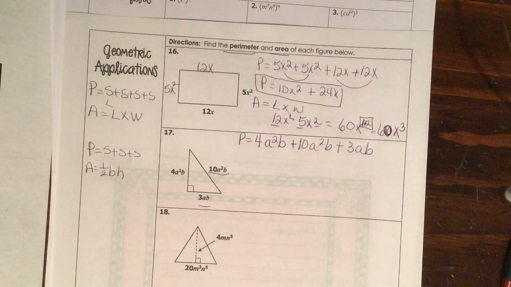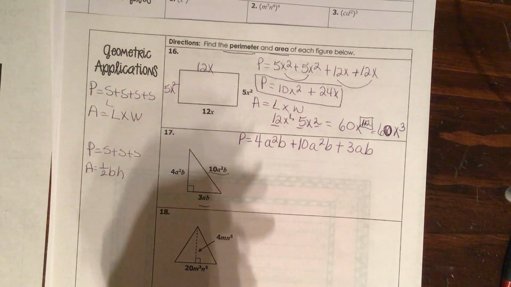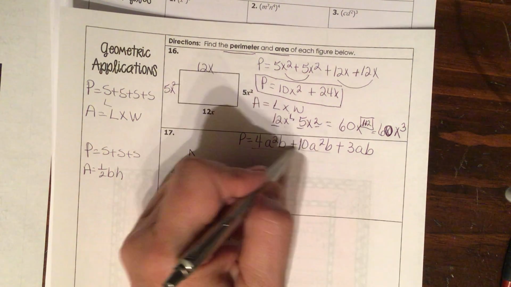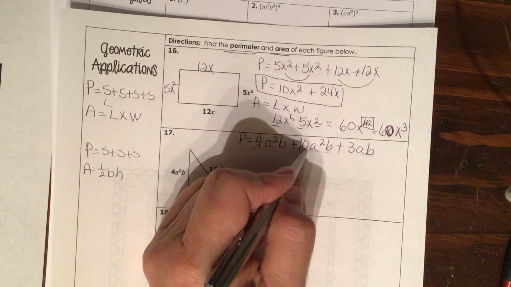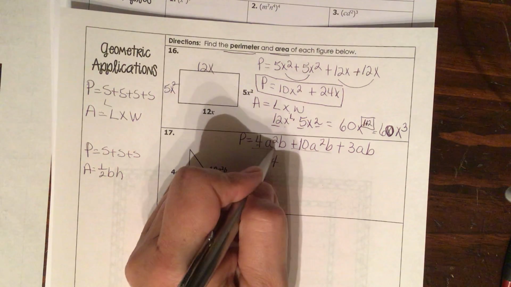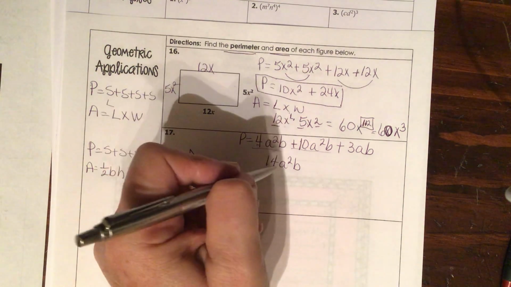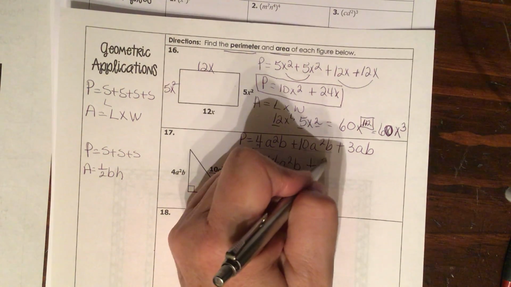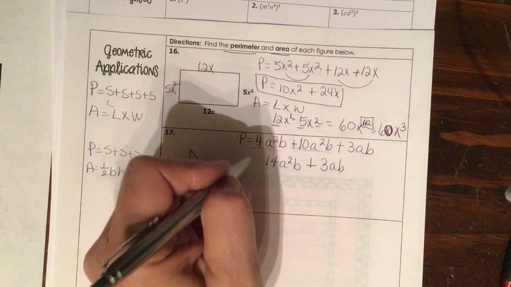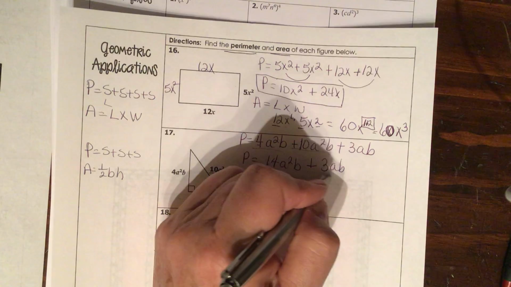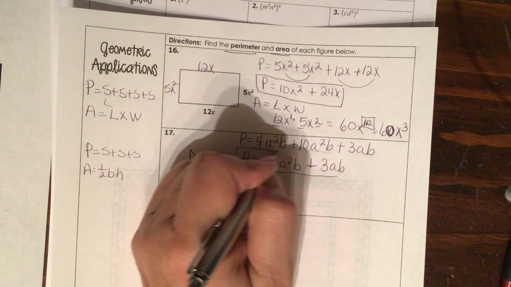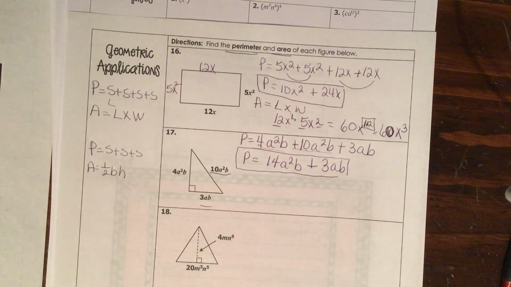Remember, you can only add like terms. So this one's the same and this one's the same. So we add the numbers, which is 14a squared b. We do nothing to the variables, plus 3ab. And that is P equals, that is your perimeter of that triangle.